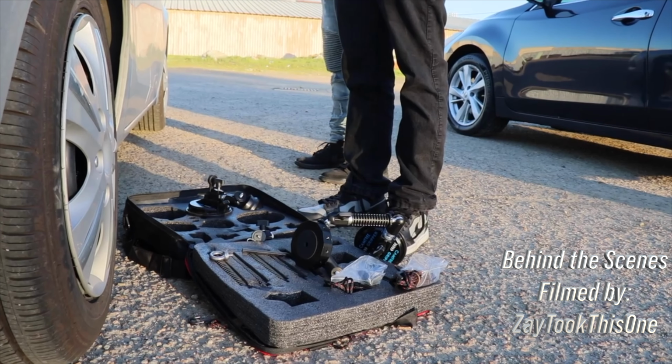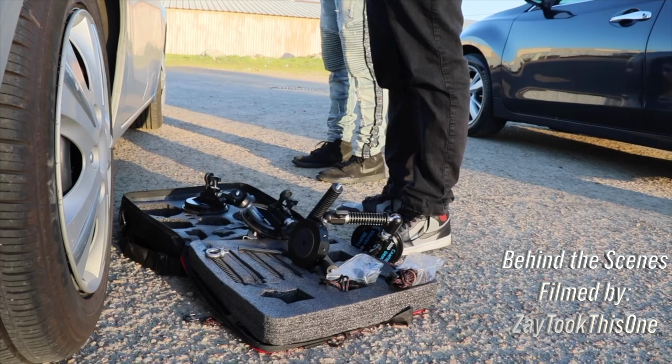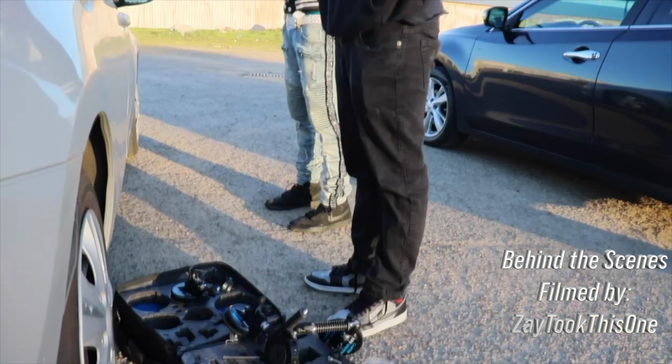Now I will be sure to keep a tripod head and keep that on me at all times if I ever want to do a car mount. I won't let it happen again.